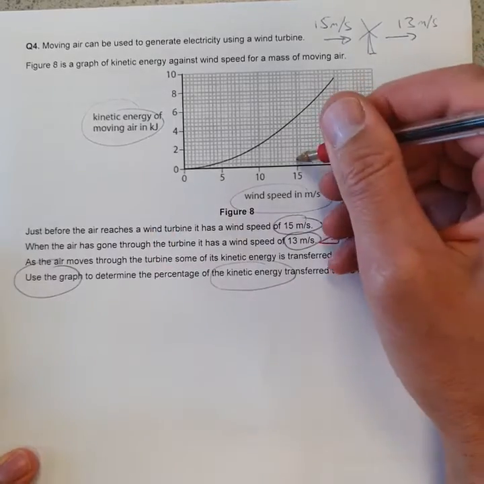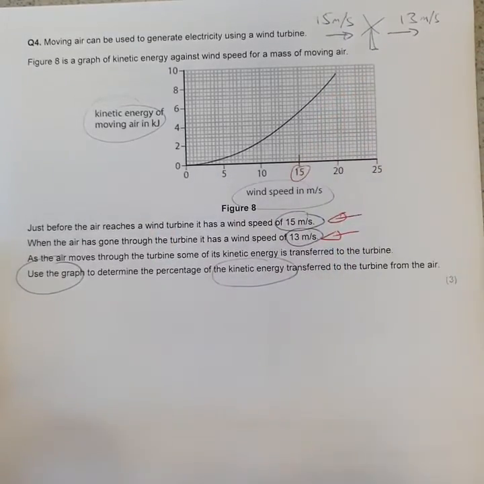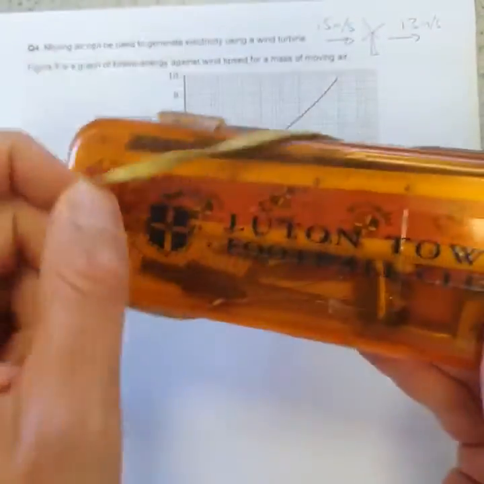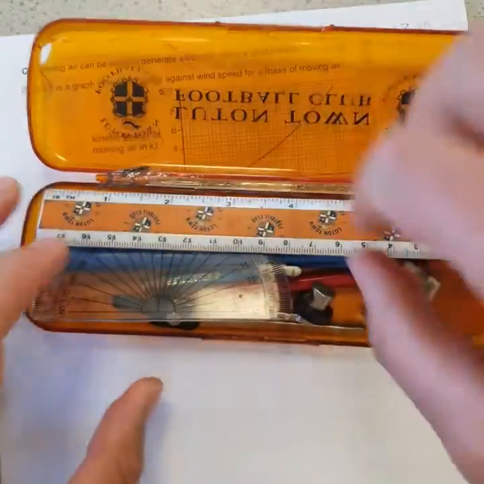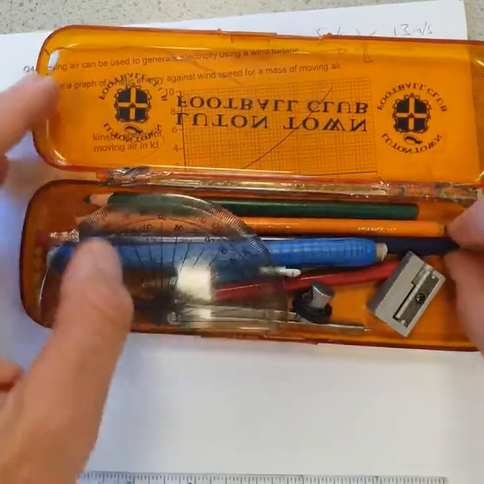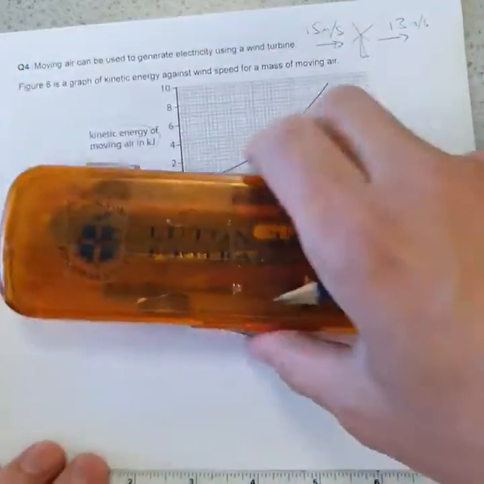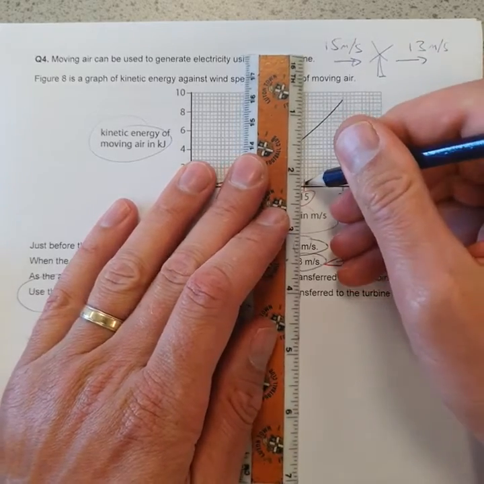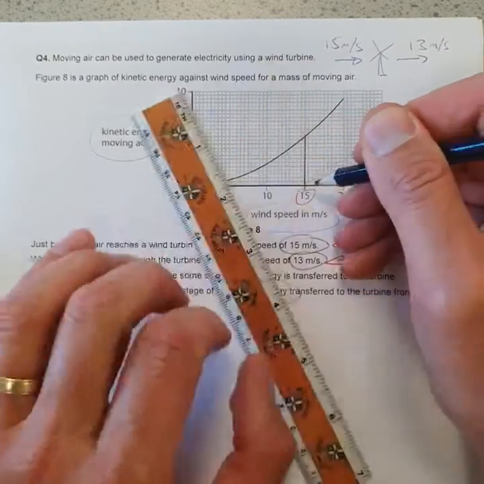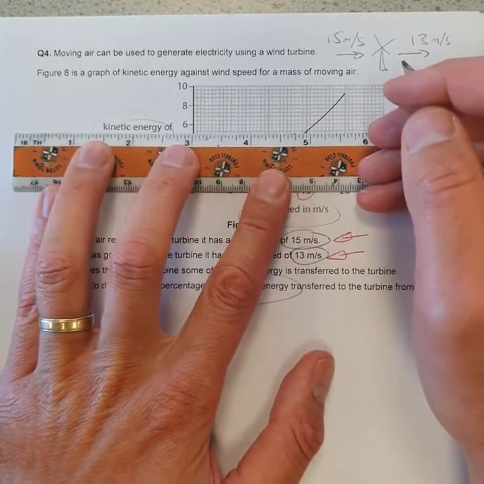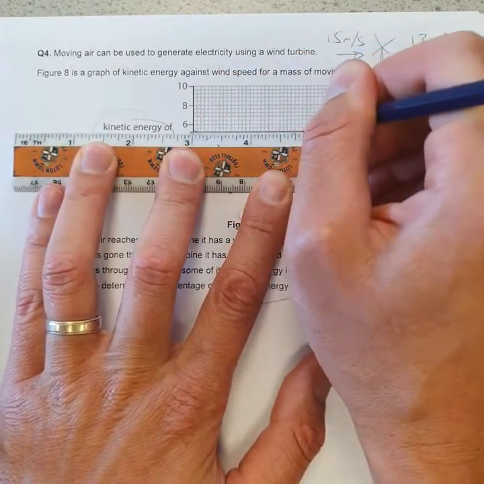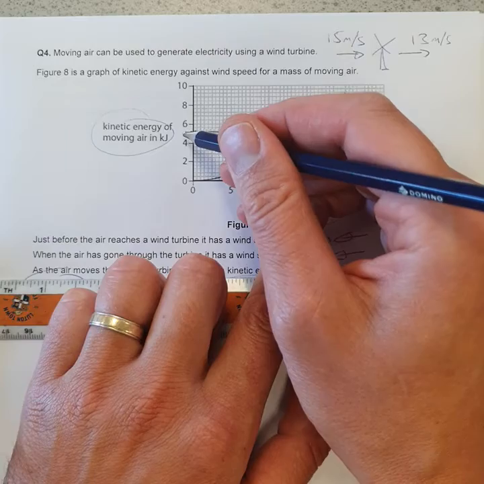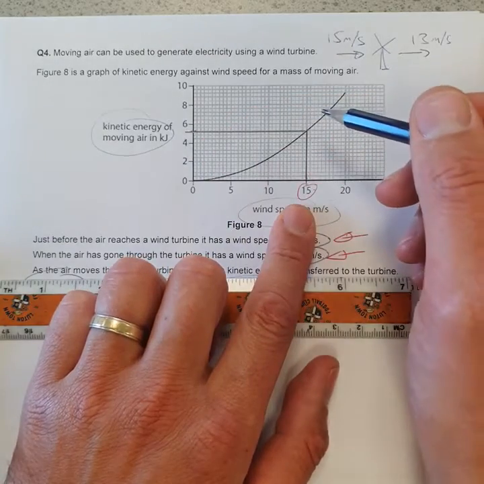So if I use this graph and have a look at 15 meters per second, I'm going to just grab my Luton Town pencil case, held together with an elastic band, and let's get out my Luton Town ruler and a pencil to have a look at this graph then. So we're starting off at 15 meters per second. So let's draw ourselves carefully here, a line up to there. And as we hit the line at 15, we're going to go across to there. So we start at 15, and by using this graph, I can find out it's got that much kinetic energy.